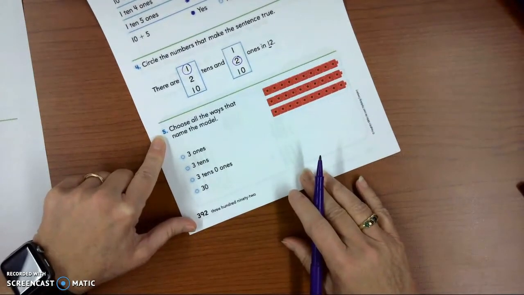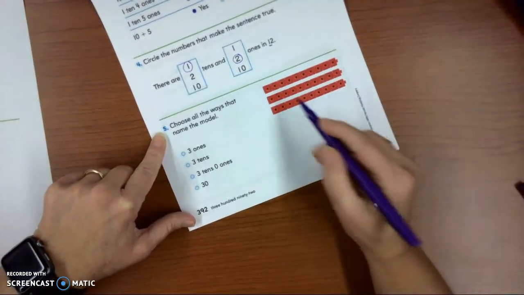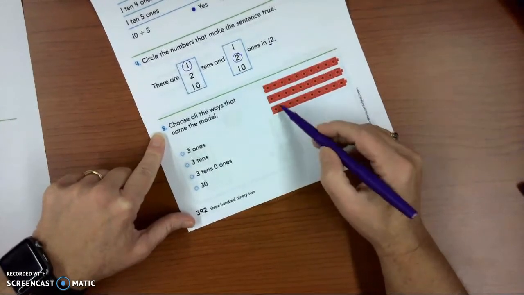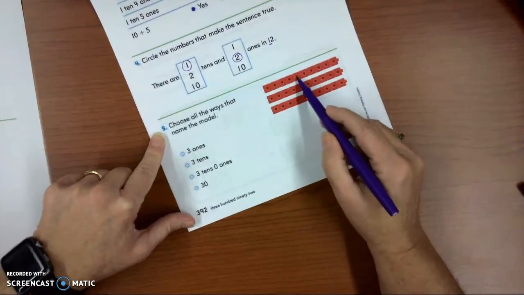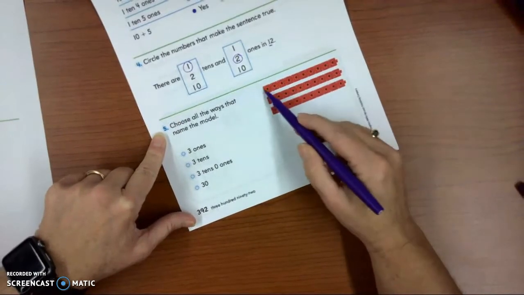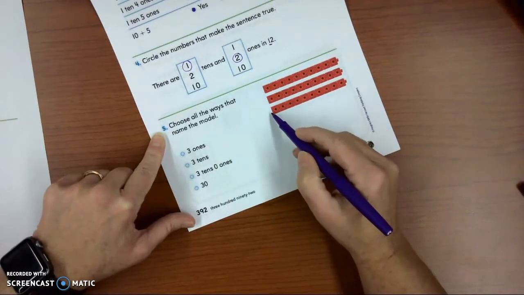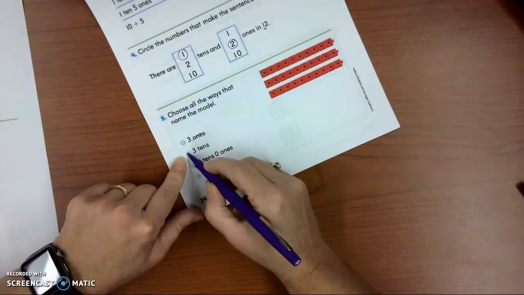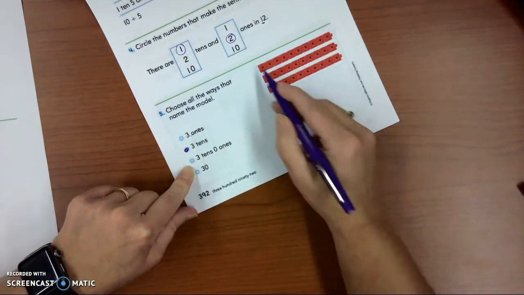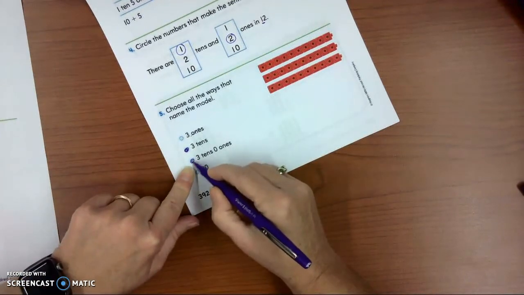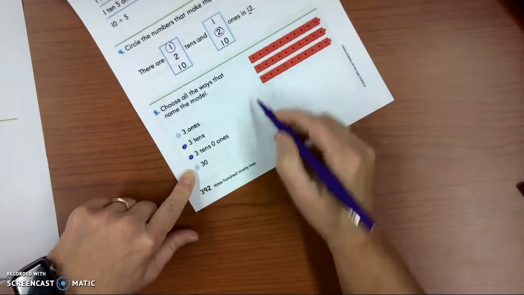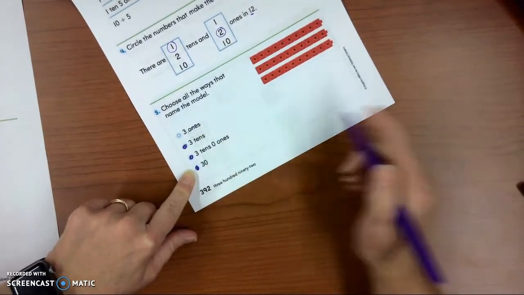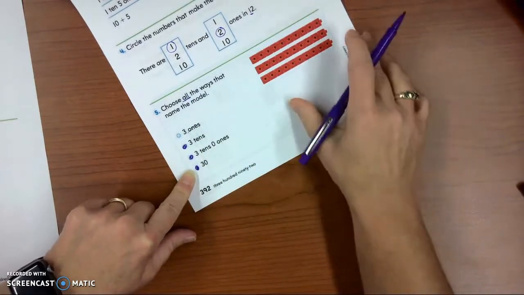Problem number 5. Choose all of the ways that name the model. So if we look at this model, we can count to make sure, but it looks like groups of 10. 5, 6, 7, 8, 9, 10. There are 10 in each row. We have 3 groups of 10. So is that 3 ones? No. Is that 3 tens? Yes, that's 3 tens. Is it 3 tens and 0 ones? Yes, 3 tens and 0 ones. And 3 tens, if you count by tens, 10, 20, 30, is 30. So we have 3 correct answers. It said choose all the ways that name the model.